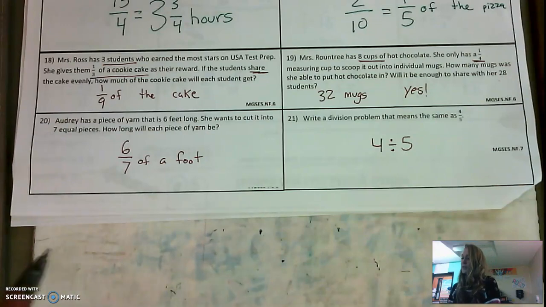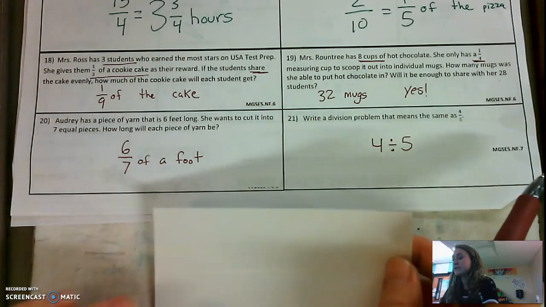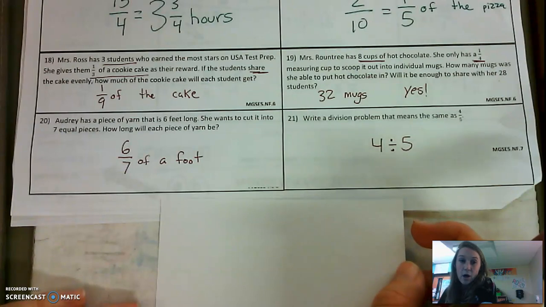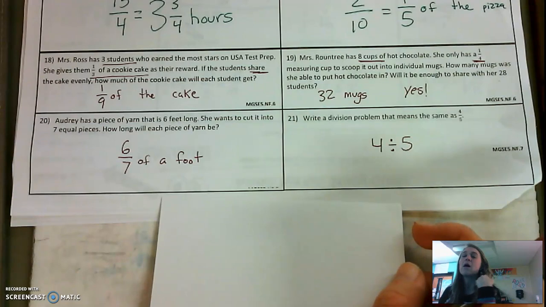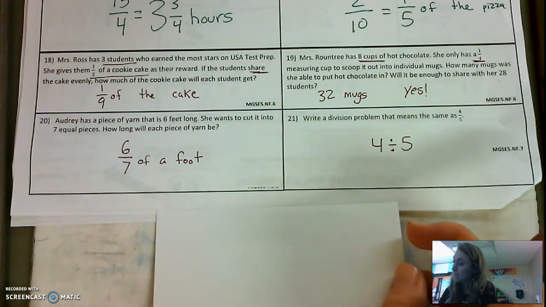Moving on to number 20. Audrey has a piece of string that is 6 feet long. She wants to cut it into 7 equal pieces. How long will each piece of yarn be?